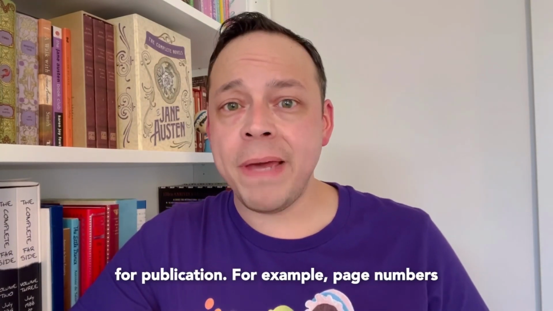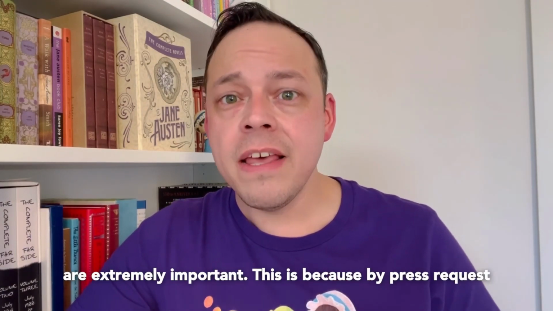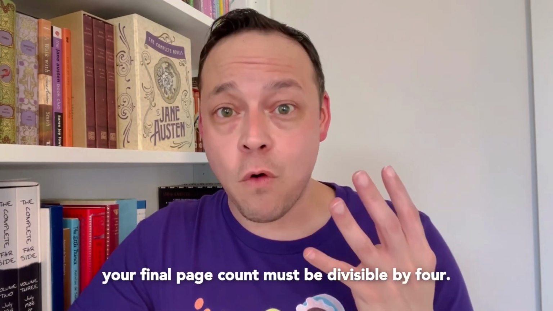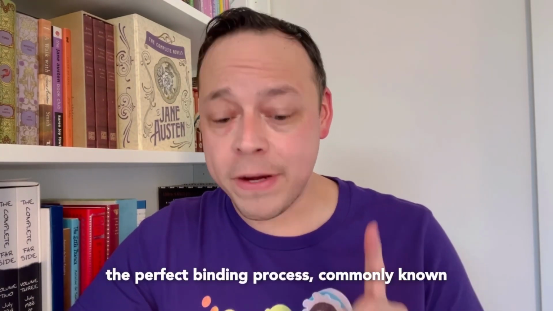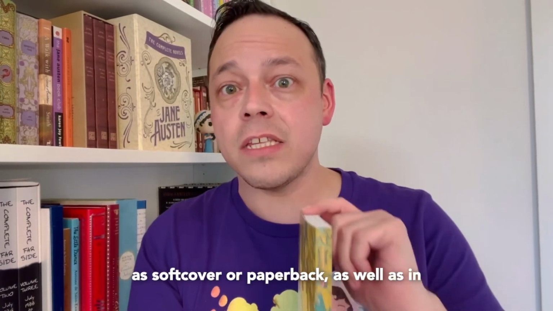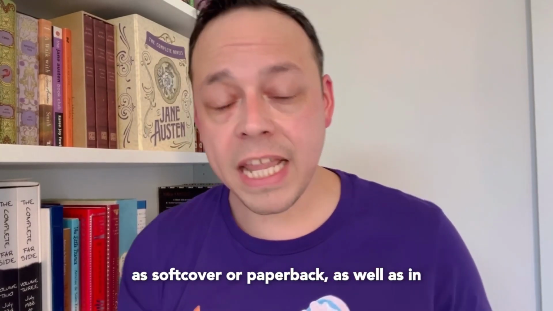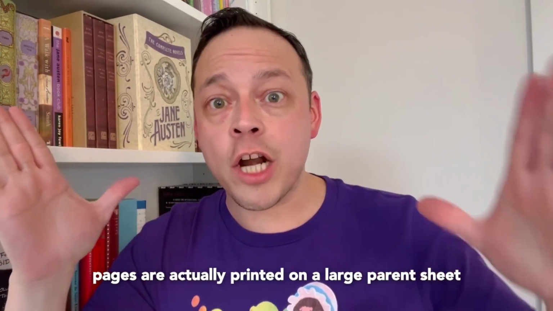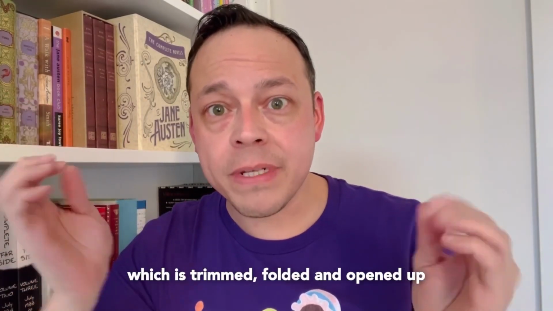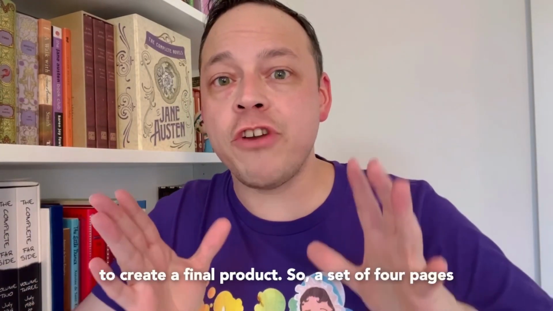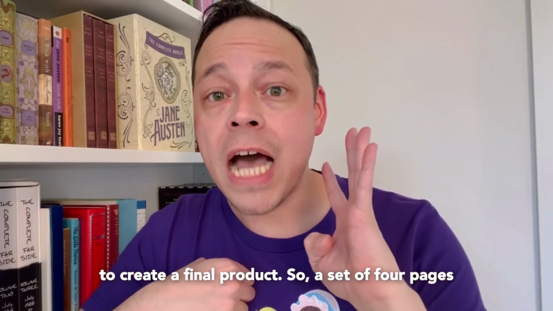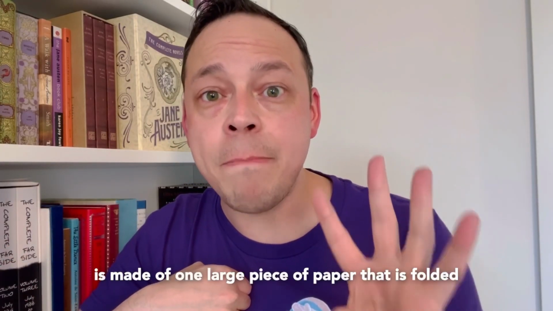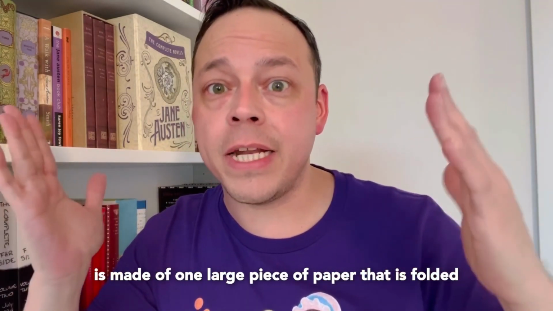There are a lot of things to consider when it comes to planning a graphic novel for publication. For example, page numbers are extremely important. This is because by press request, your final page count must be divisible by 4. This is because in what is called the perfect binding process, commonly known as soft cover or paperback, as well as in the case binding process, commonly known as hardcover, pages are actually printed on a large parent sheet, which is trimmed, folded, and opened up to create a final product. So, a set of 4 pages is made of one large piece of paper that is folded and opened up.